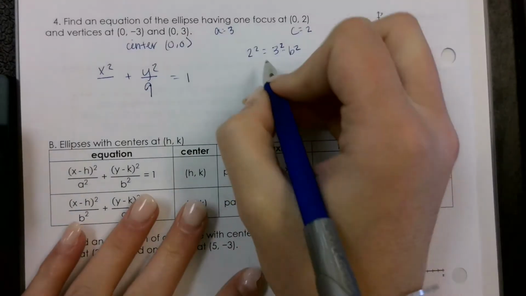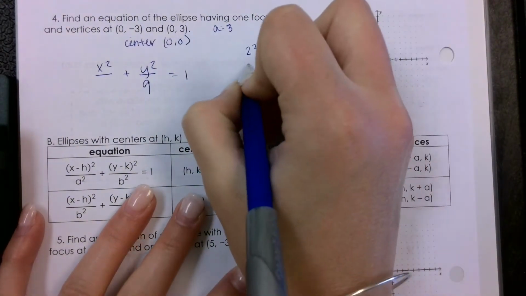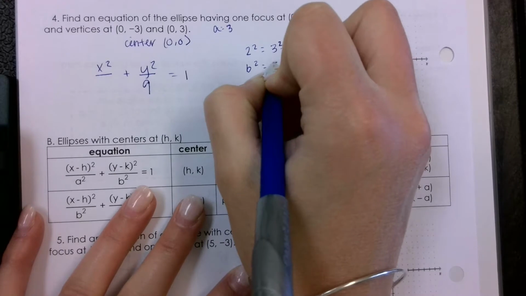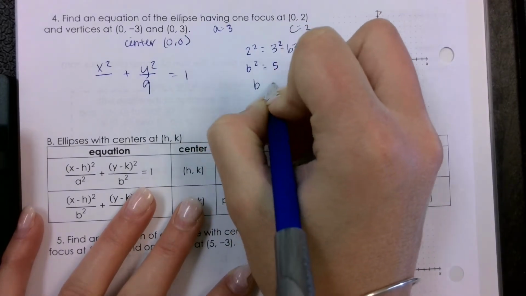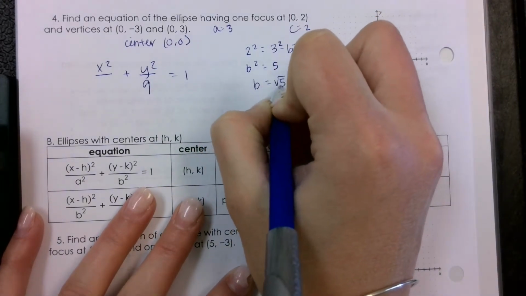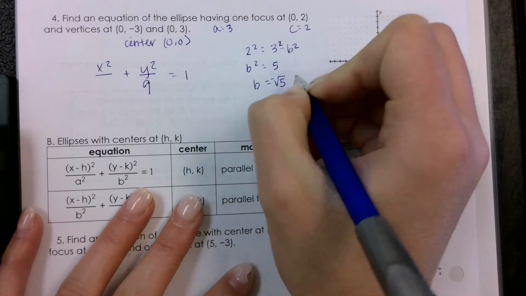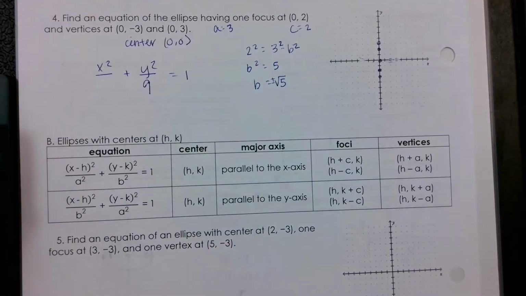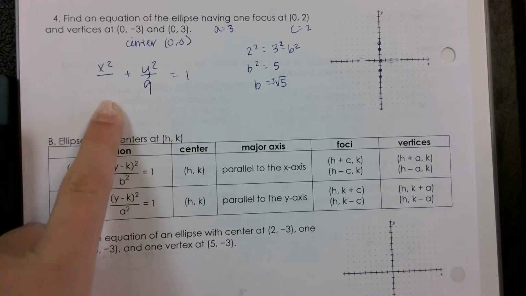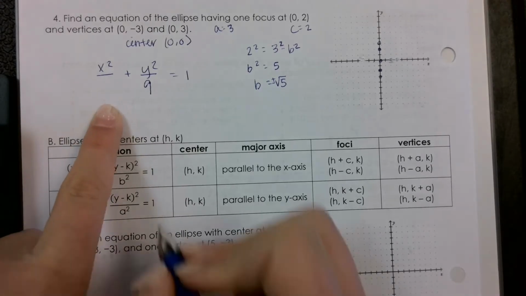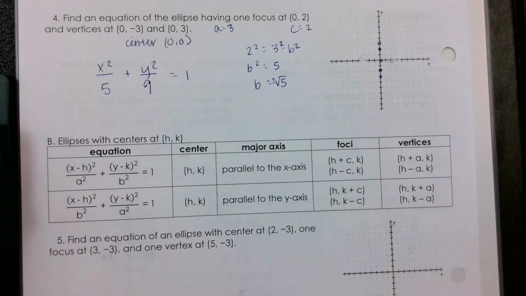Okay, so I'm going to add the b squared over and subtract 4, so we'll have b squared equals 5, for real this time, so b equals square root of 5. So then under your x squared, when you square the square root of 5, you get 5. Is that okay? Alright.